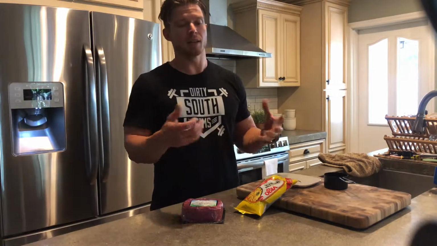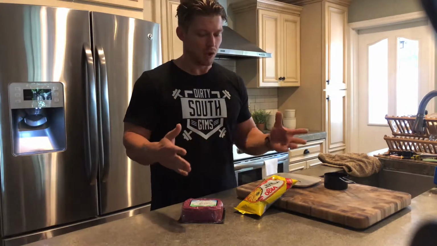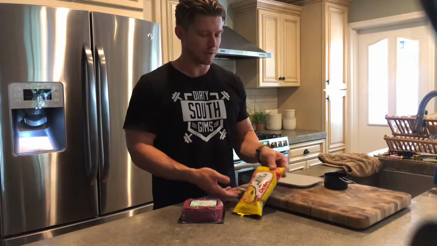For fats, a lot of times I'll use some olive oil or some sour cream or something like that to get me to where I need to be. So if I'm a little short on fat for a meal and I need a certain amount of fat, I'll just measure how many tablespoons of olive oil I need to get to that number, and I'll just add that to whatever I'm making. So I'm gonna take you guys through what I do.